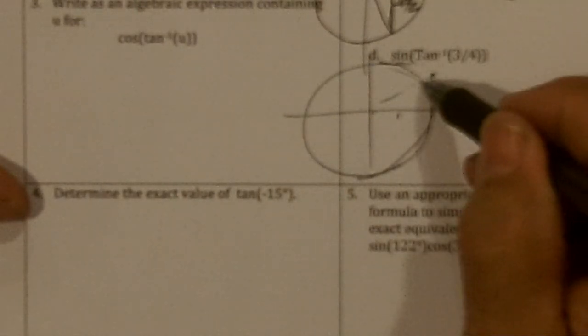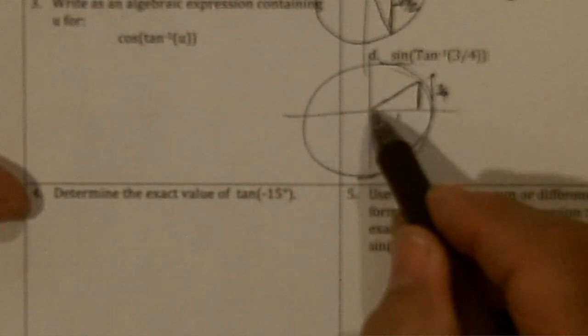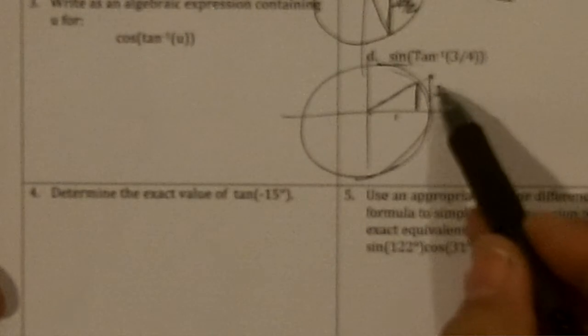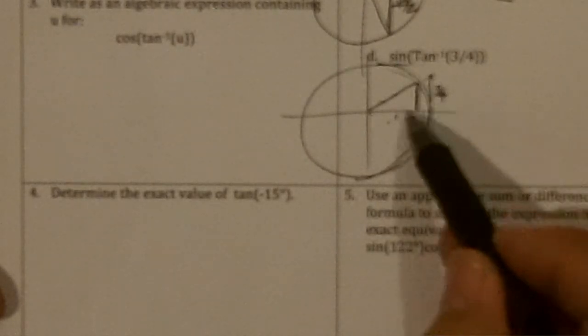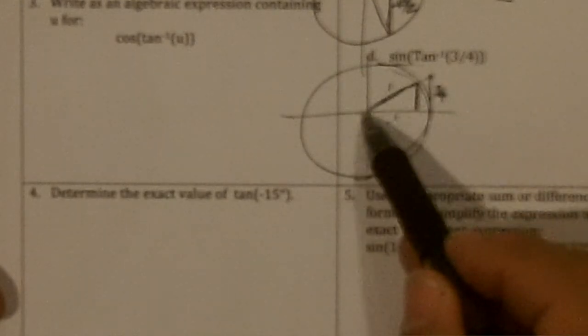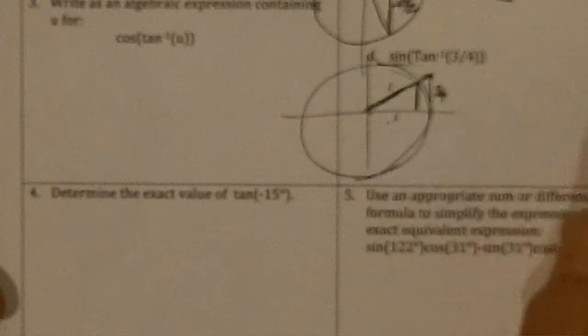But we need to get the sine, which is this length. So we need to shrink this triangle from 3/4 and 1 down to the radius being 1. So let's figure out how long the radius is right there, if it's 3/4 and 1.